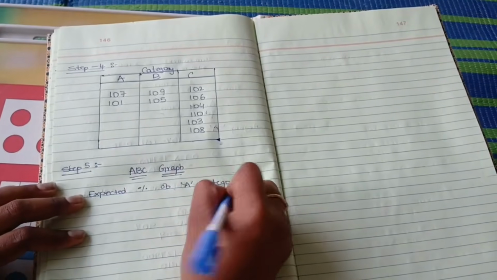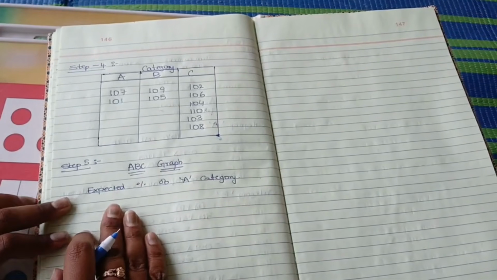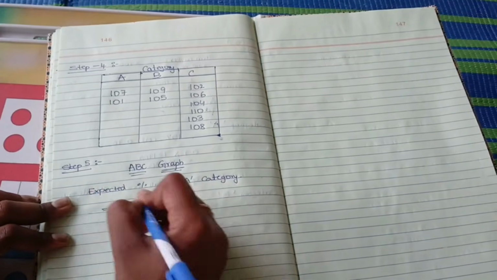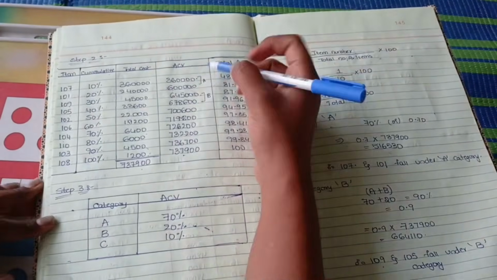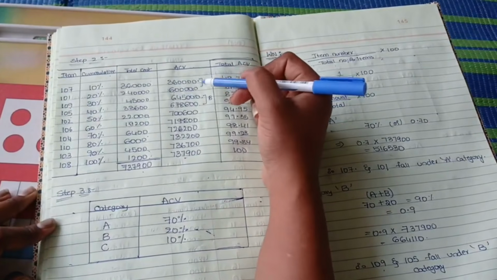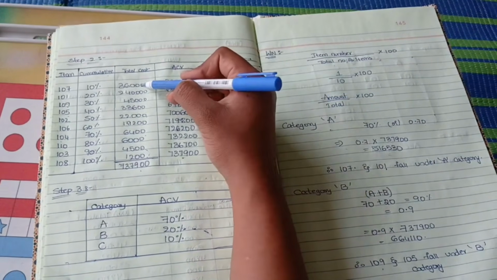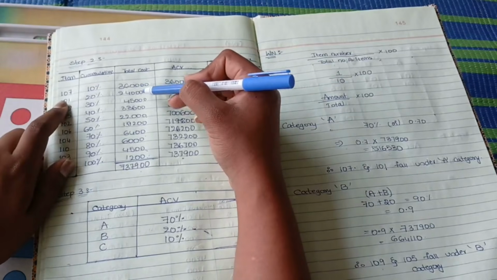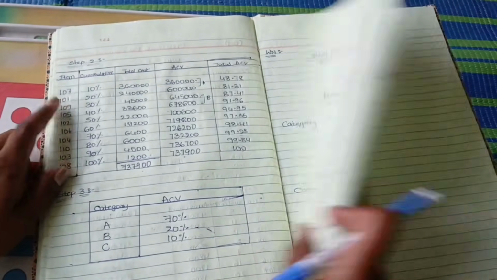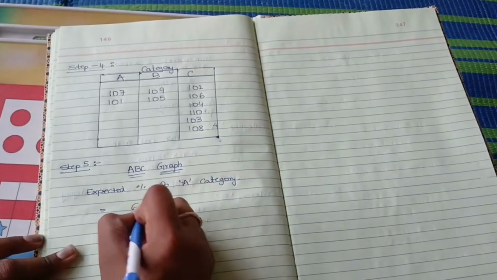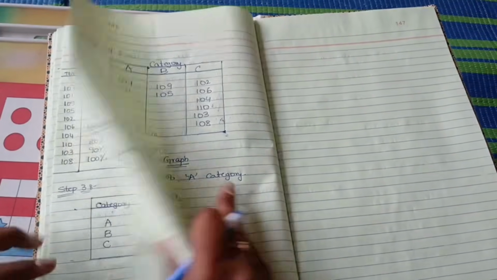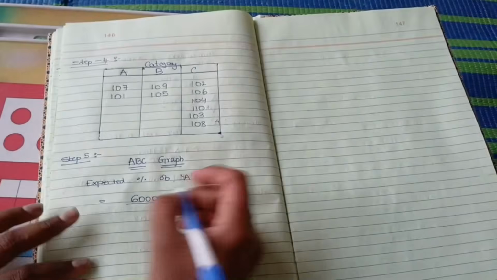In A we are having 3,60,000 plus 2,40,000, that is 107 and 101. When you add these two amounts, it is 6 lakhs. So 6 lakhs divided by the total, 7,37,900.